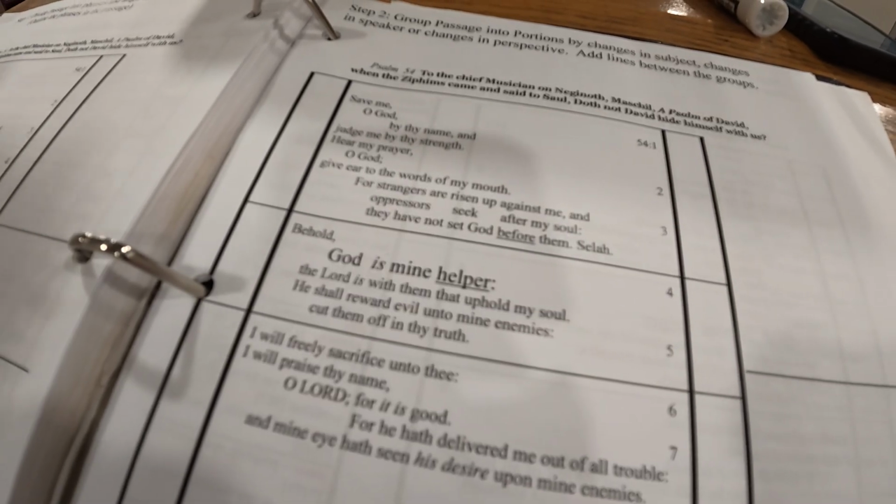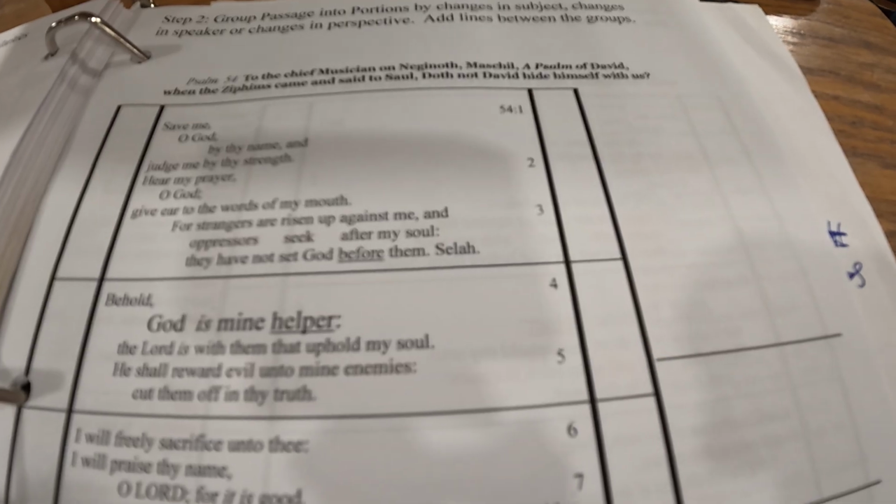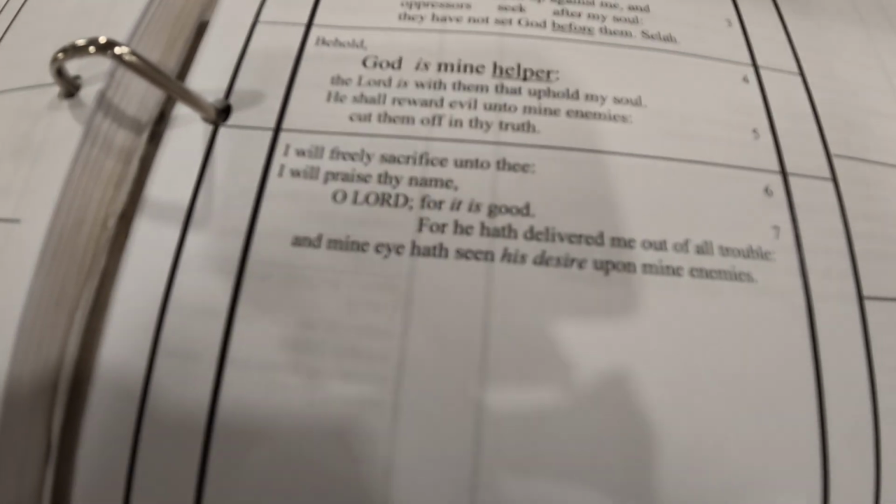The verb tense. So what's happened? It's "I will." He's saying in the future, I will do this. Now and going into the future, I will praise thy name. I will freely sacrifice. Whereas in verses 4 and 5, it's God is my helper. Verses 1 through 5 are all present tense. Because of all of these things, there are multiple shifts. This one's probably quite easy to see compared to some of the other ones. But there is a shift here, so we have a new minor portion.